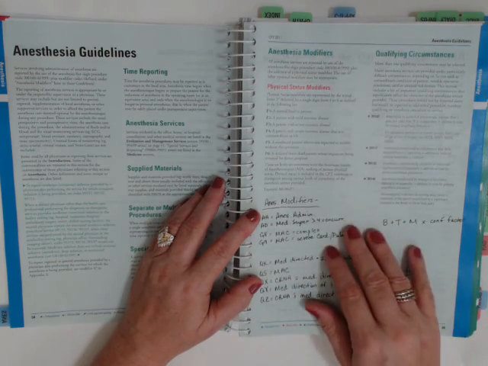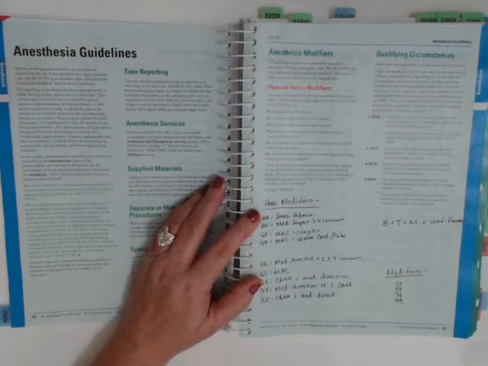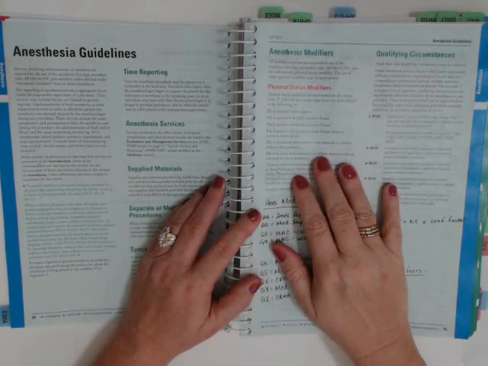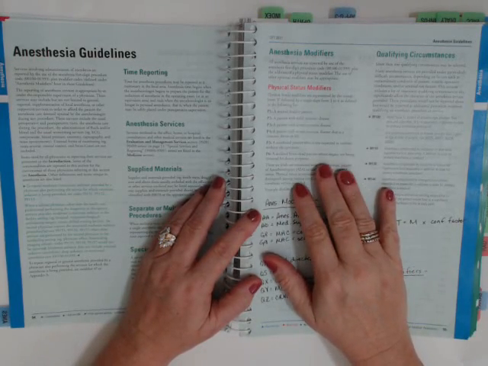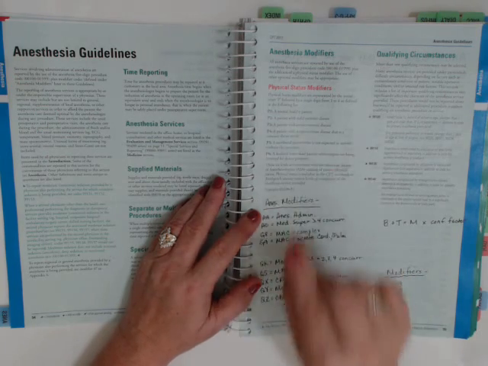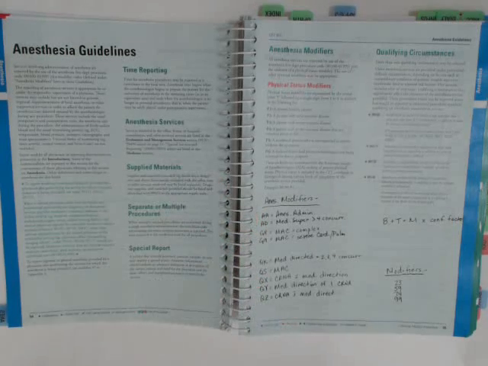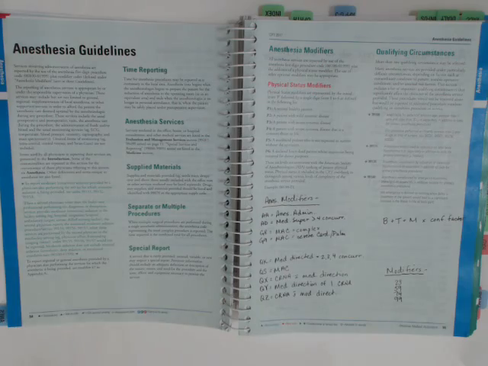You only code anesthesia when you are coding for the anesthesiologist or the nurse anesthetist. That gets very, very confusing to people.